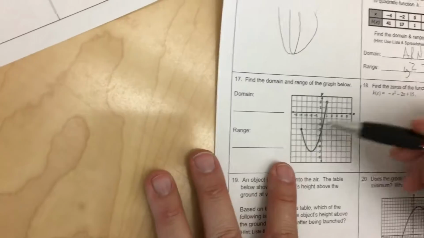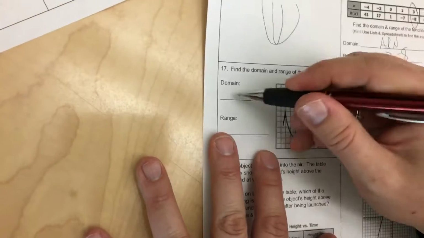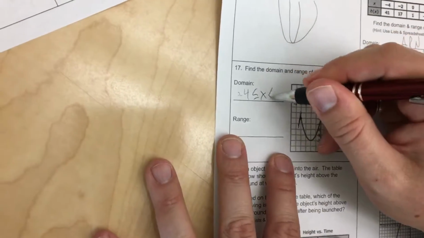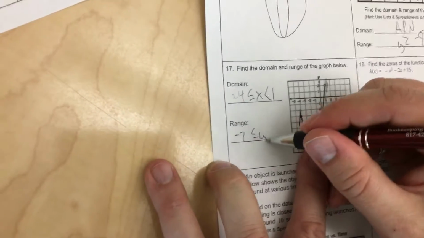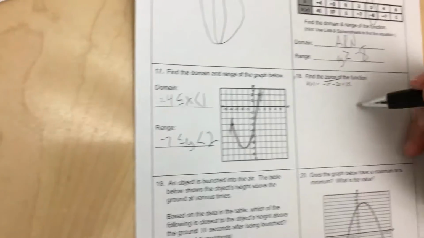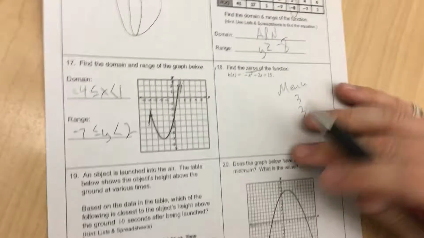Domain and range on this one, it's not a quadratic. It stops over here, it stops over here. So that's -4 is less than or equal to x, which is less than 1, and this is going to be a -7 is less than or equal to y, which is less than 2. The zeros are going to be the solutions. Again, menu 3, 3, or graph it either way.